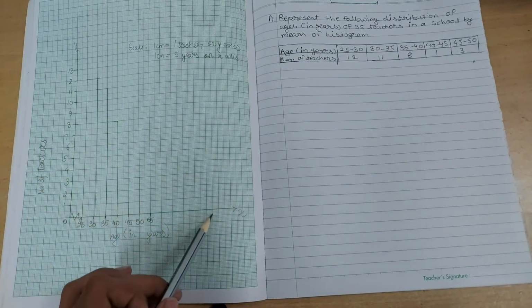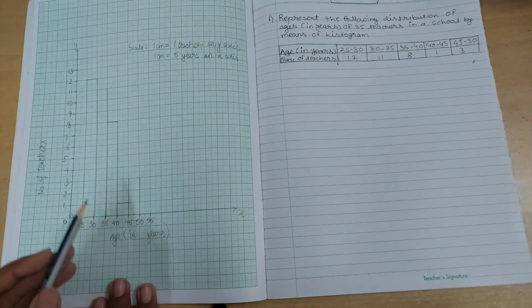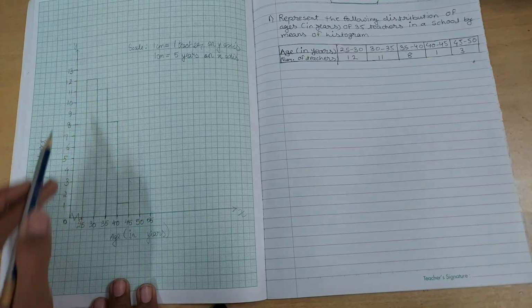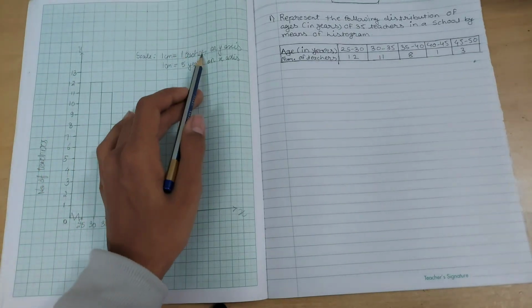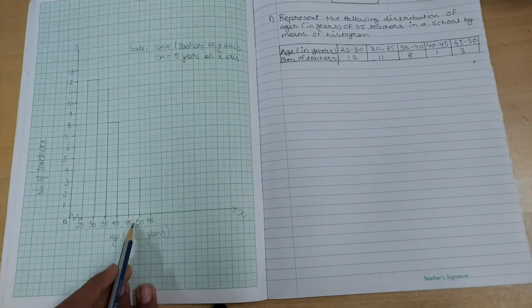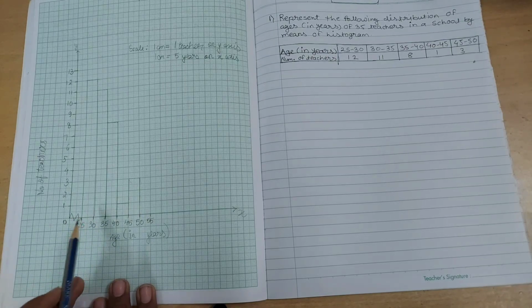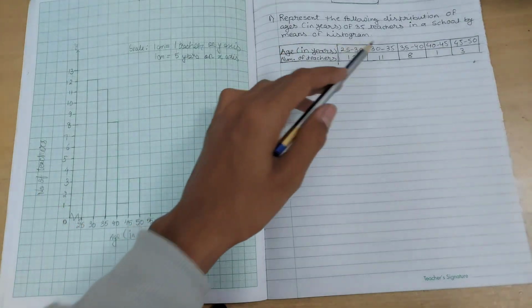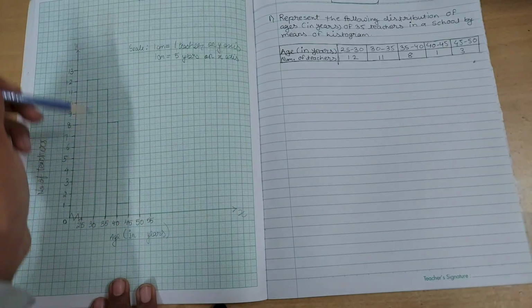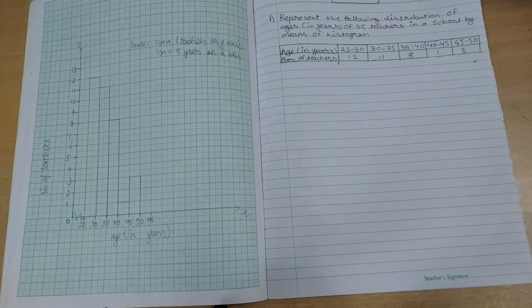You make the axes; on the x-axis you represent the class intervals of the given data, on the y-axis you represent the frequency, that is here the number of teachers. Then you write down the scales: 1 centimeter is 1 teacher on the y-axis, 1 centimeter is 5 years on the x-axis. Then if you are not starting from the origin, you are skipping some class intervals on the x-axis, and you make a kink, a zigzag line to indicate the break. Then according to the frequencies you make the bars to that height. If it is 12, you make it till 12, same for 11, and so on, and your histogram is made.